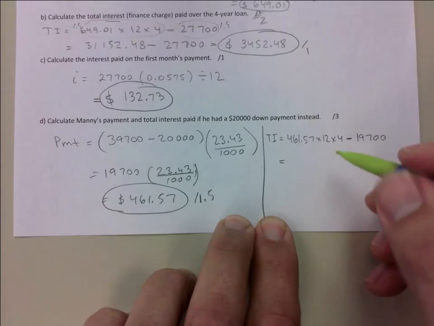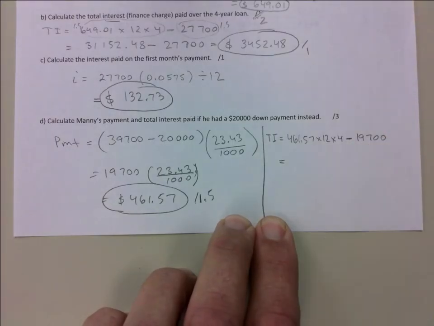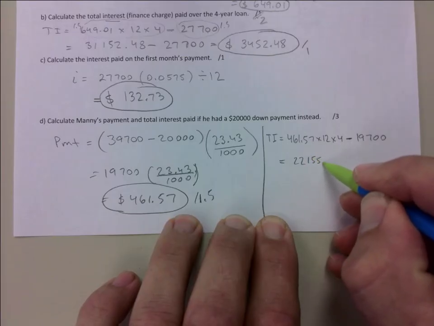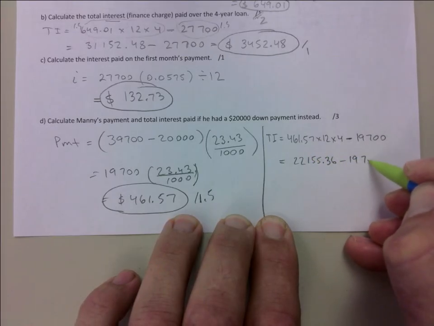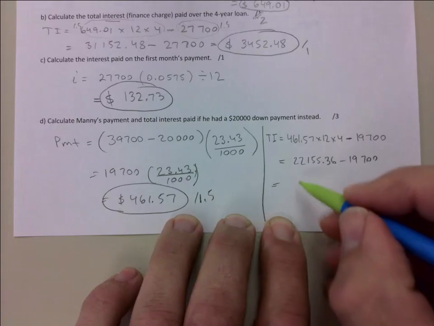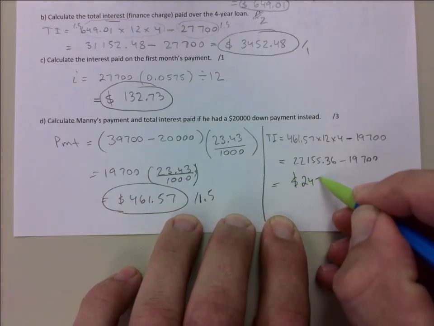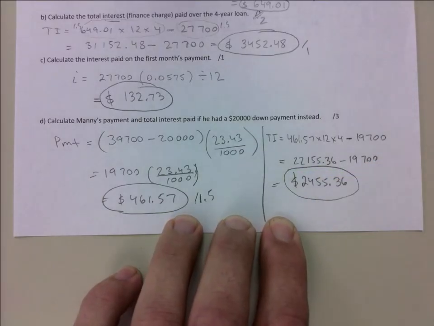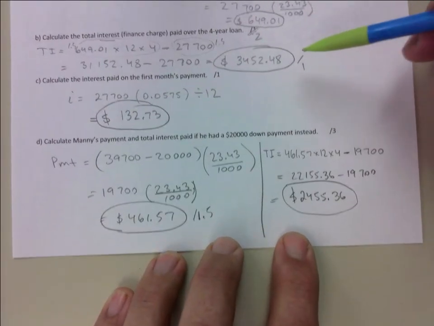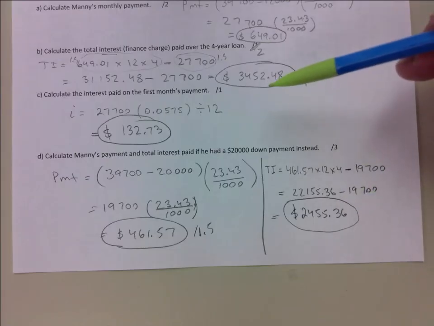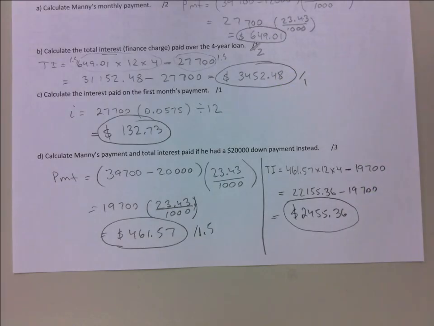So when you run it, this is 22,155.36 minus 19,700. You paid 2,455.36 in interest. How much did you save in interest approximately? If you compare it to the previous, you almost saved $1,000 on interest by just applying a higher down payment.